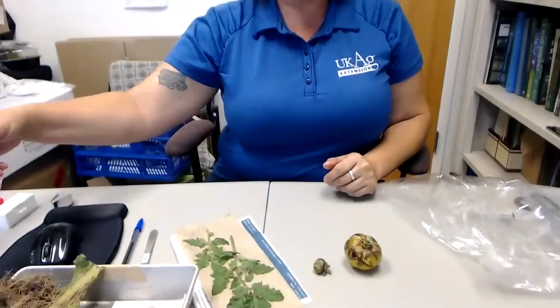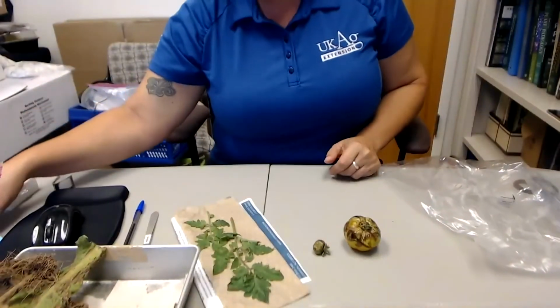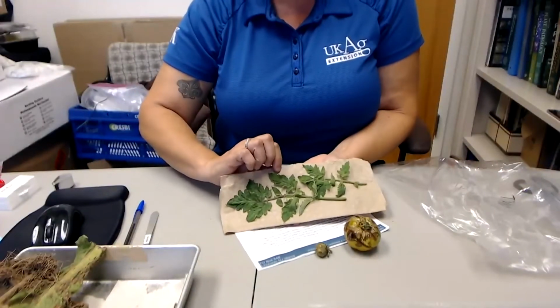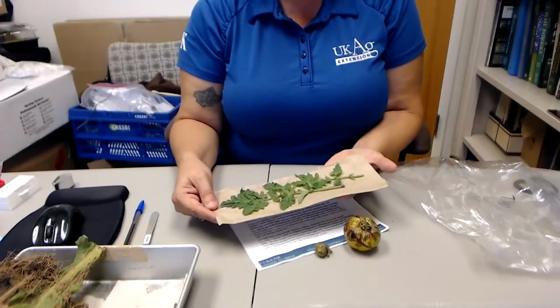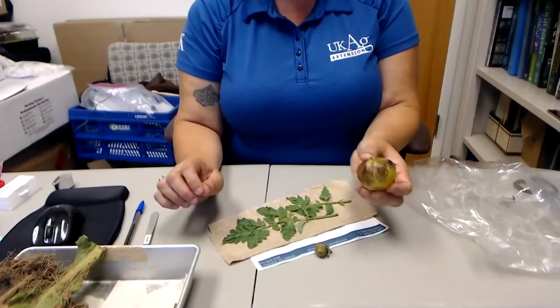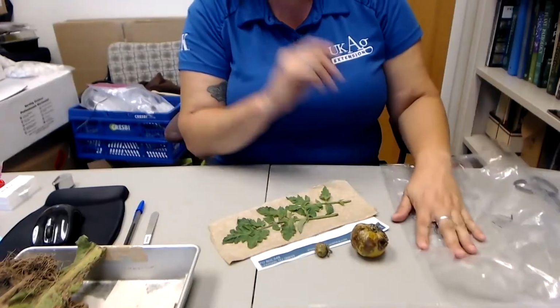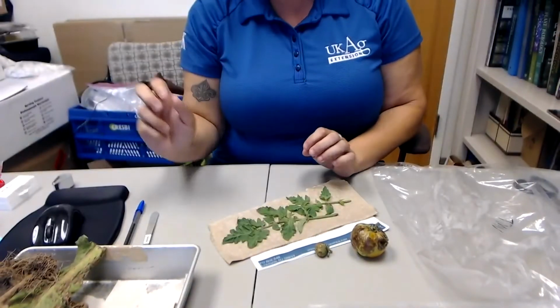TMV is mechanically transmitted, and I want to talk about mechanically transmitted viruses. First of all, I should be wearing gloves. Shame on me, I did not go down to the lab to get gloves. I have a TMV sample here on paper towel, and there is a fruit infection here. I don't know, probably one of you recognizes this sample. I got it from the diagnostic lab.